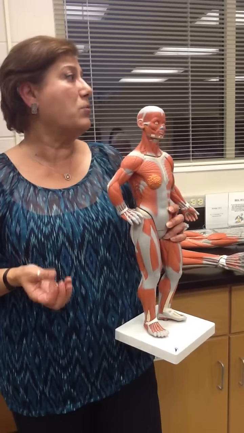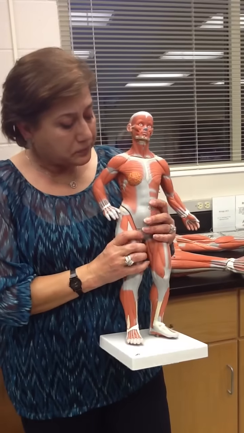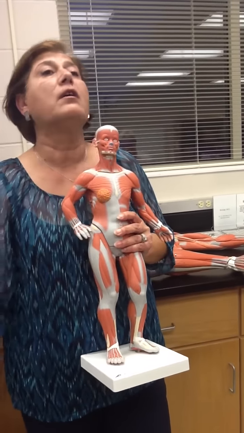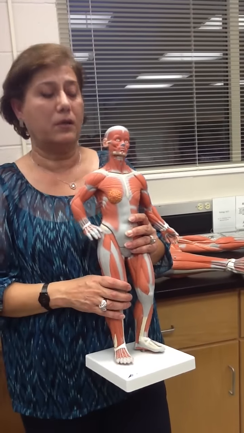Origin is on the immovable bone, right? Insertion is on the movable bone. Again, here, not much is moving, right? So that will be the origin. It is on the anterior aspect. What's this function? Flexion of the shoulder, right?